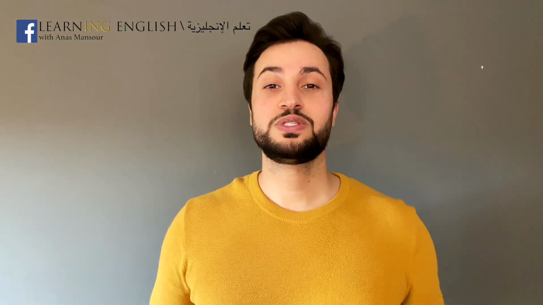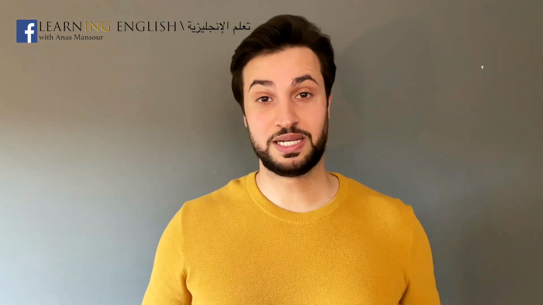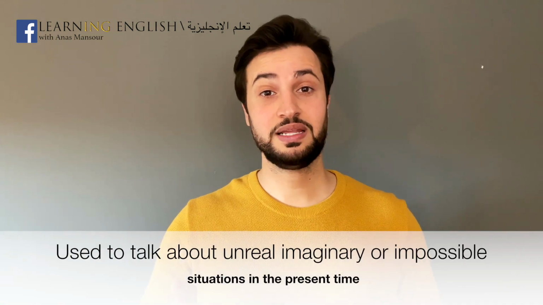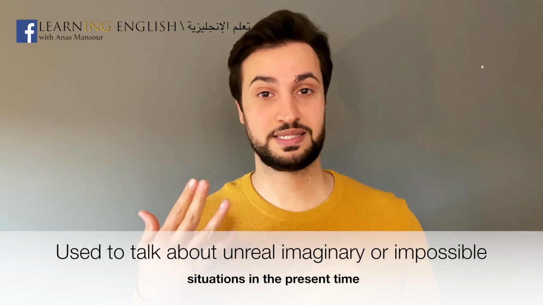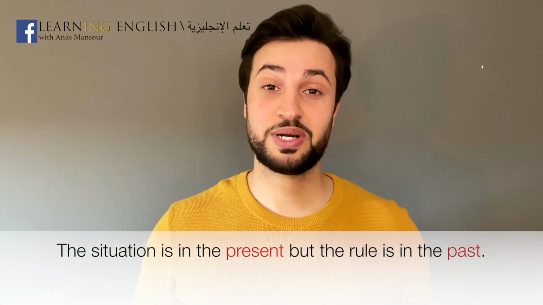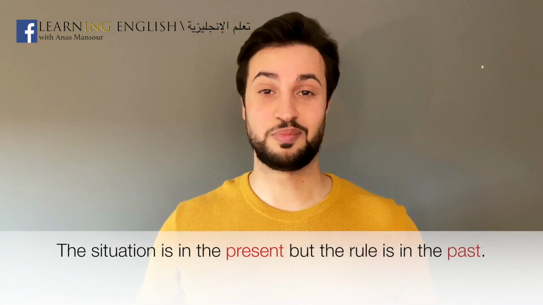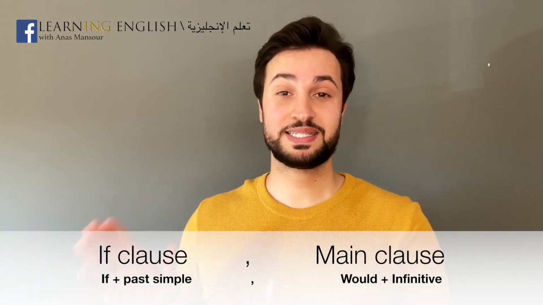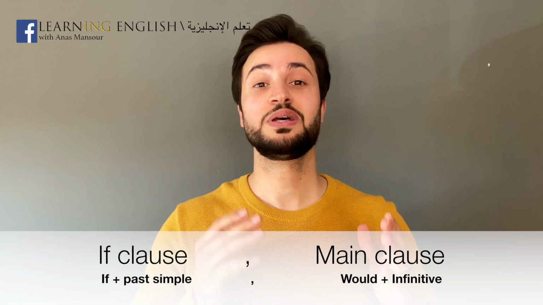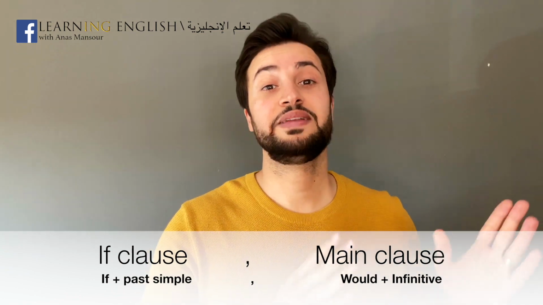Now, why do we use second conditional? The second conditional is used to talk about unreal, imaginary, or impossible situations in the present time. The situation is in the present, but the tense is in the past. We have in the if clause, if plus past simple, and in the main clause, we have would plus infinitive.